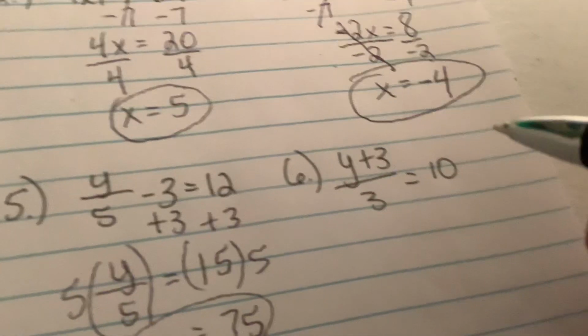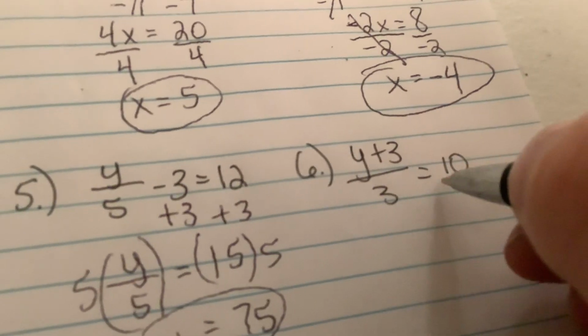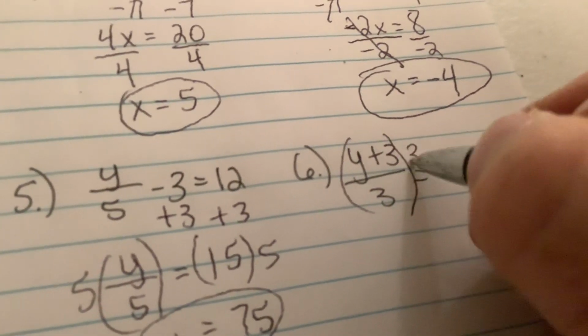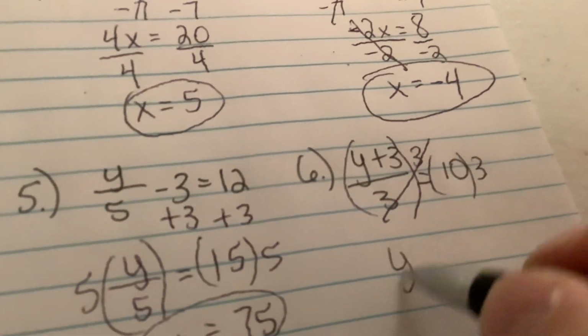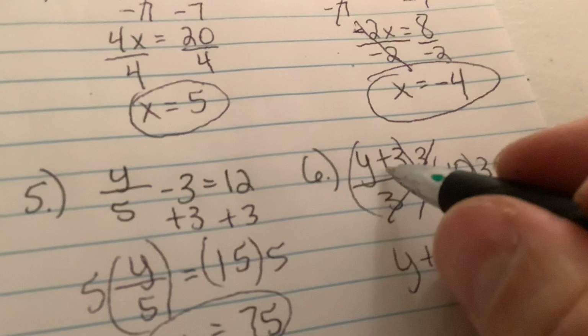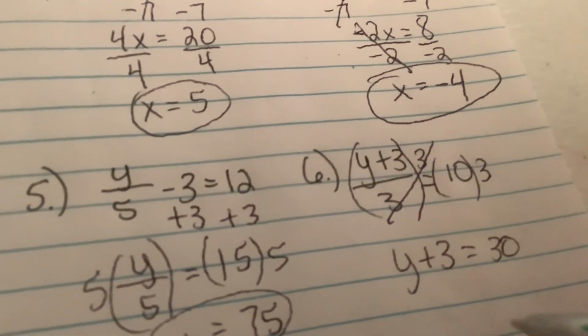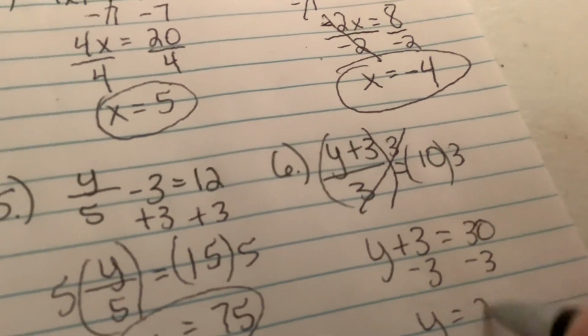Okay. Here, now I can't move the 3 because it's part of the fraction. So the first step I'm going to do is get rid of this bottom 3 by multiplying it. But I've got to multiply this side by 3. So I'm left with the top of my fraction, and over here I'm left with 30. And then I can move this 3. So y is 27.